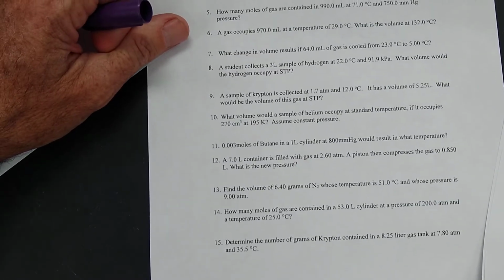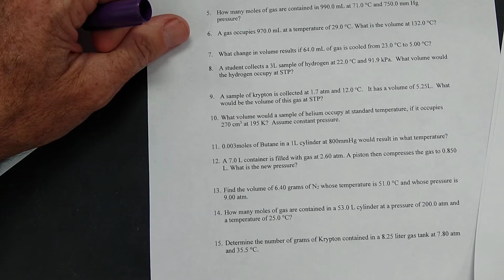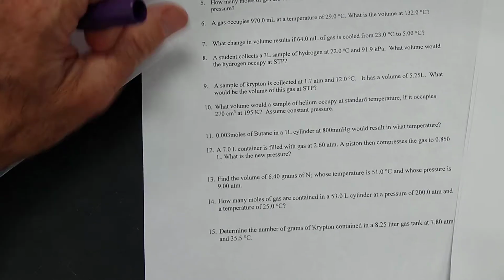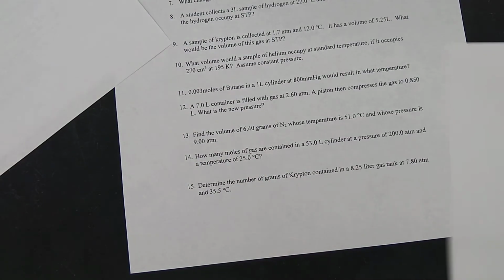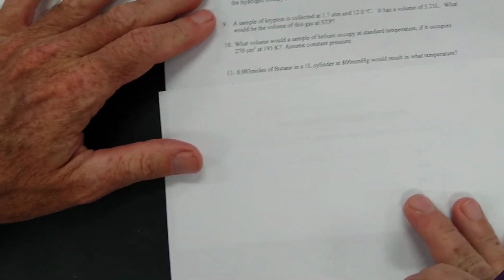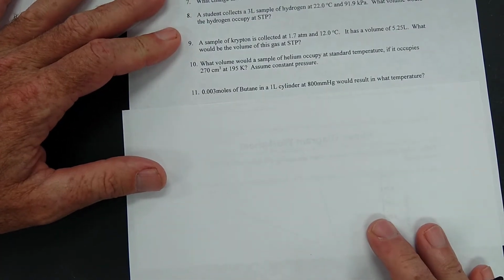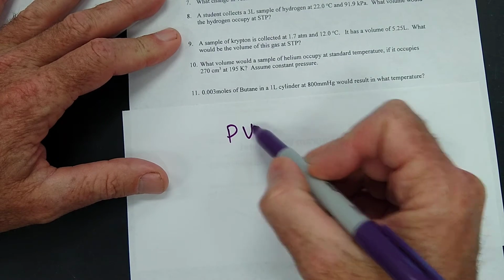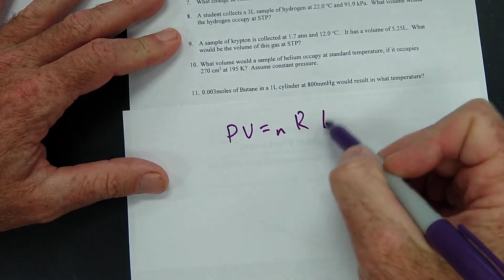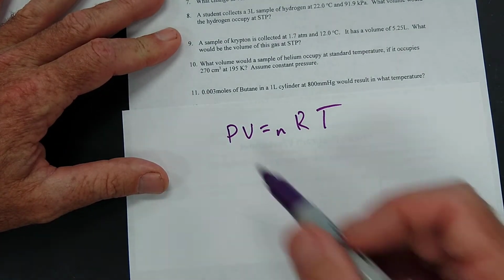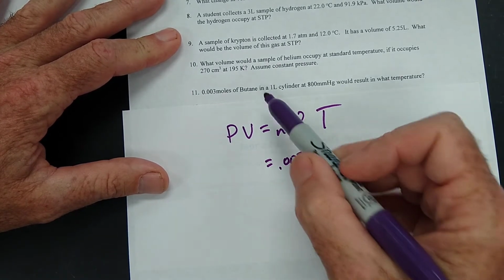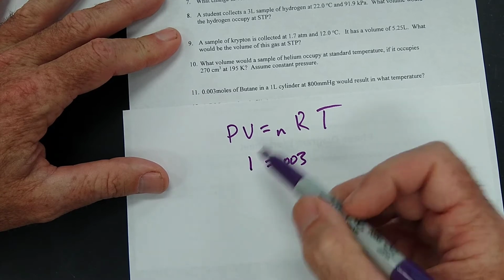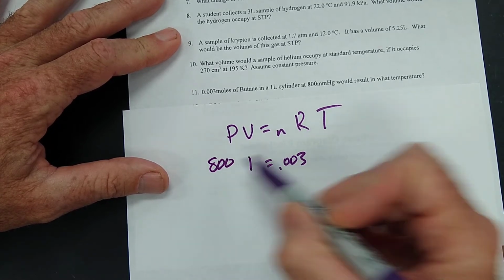All right, so let's see. I like number 11. I'll do number 11 with you. You know why I like that one? It's just like the lighter lab. Number 11. It's going to be a PV=nRT problem because it only mentions the pressure and things once. 0.003 moles, a 1 liter cylinder at 800 millimeters of mercury.